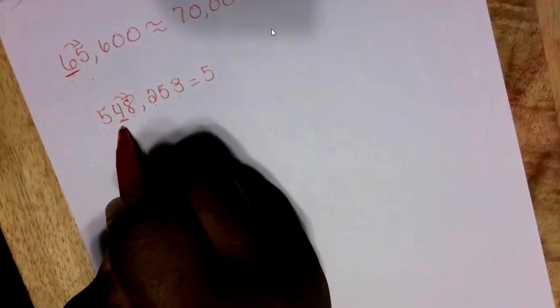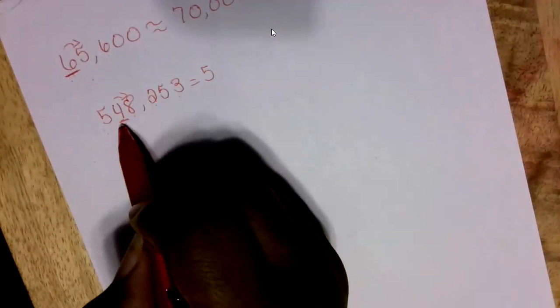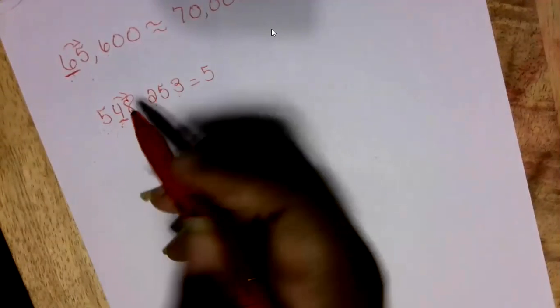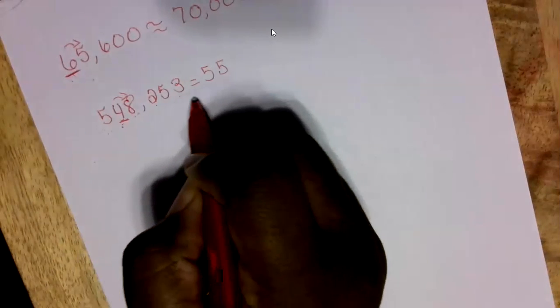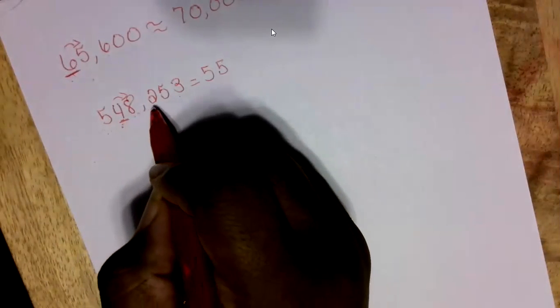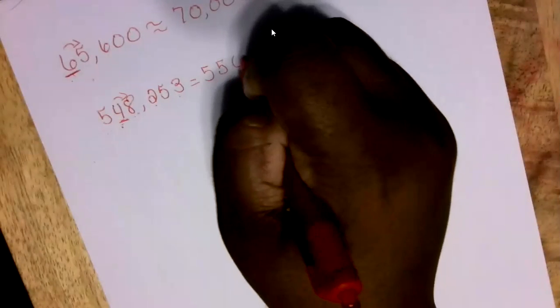Okay? Now, the place value that we are rounding, what did we say was going to happen to this? Was it going to stay the same, or was it going to go up by 1? Yes, we said it's going to go up by 1 because of the 8 that's behind it. And then all the numbers behind the place value that we're rounding become zeros.